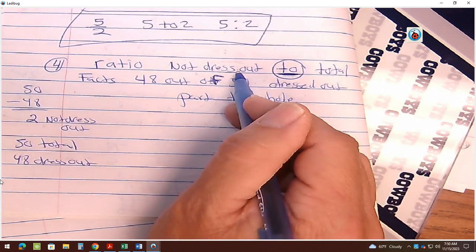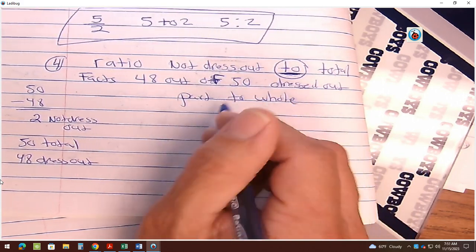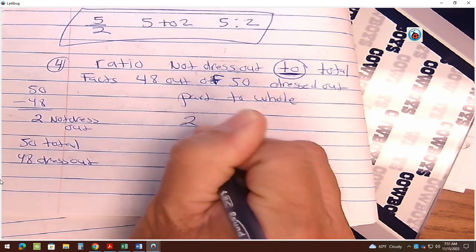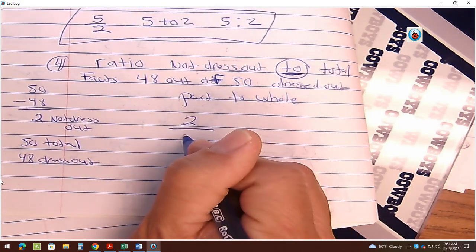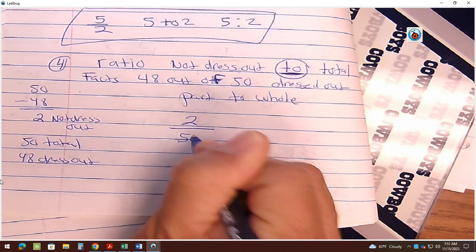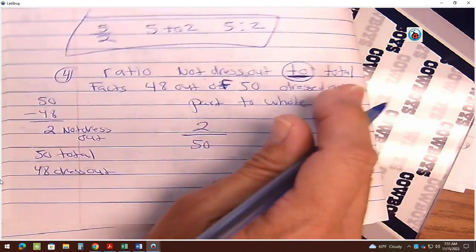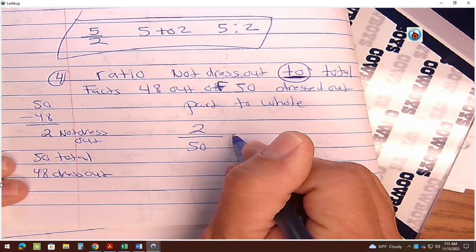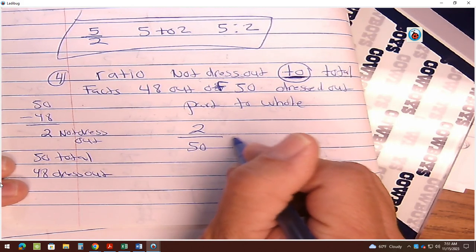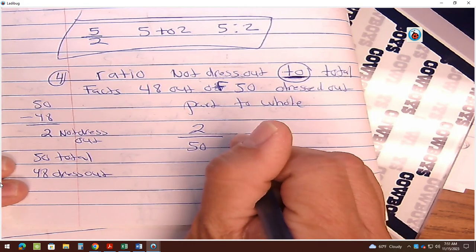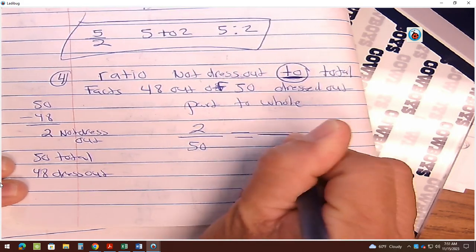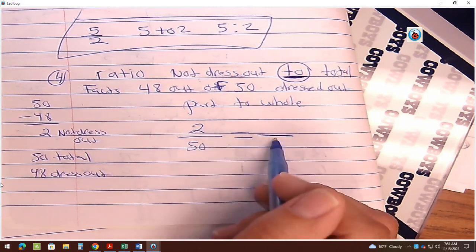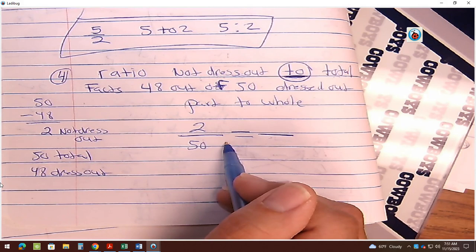So who came first? Not dressed out. So who goes on top? What number? Two. And who goes on the bottom? 50. There's a ratio. But Mr. Rivera said to set up a proportion. So what's a proportion? What do I put here to get a proportion? ¿Qué ponemos aquí for a proportion? Equal. And then the line. This is a proportion. Two ratios that are equal are proportional. Okay?